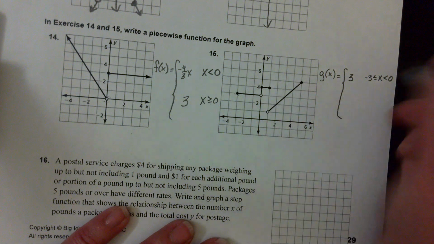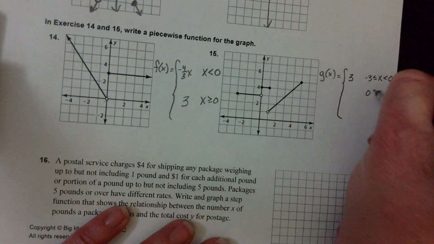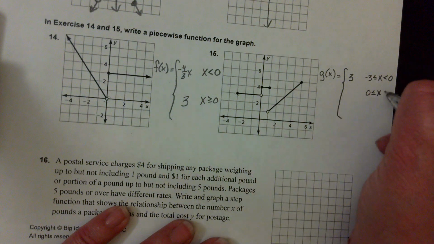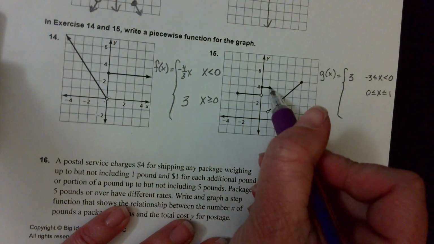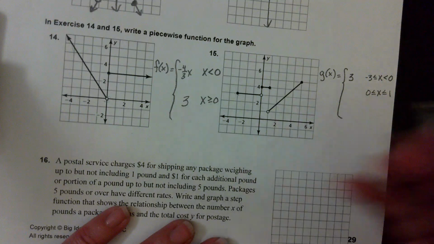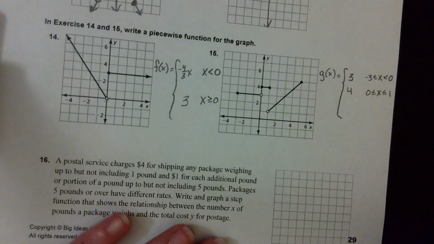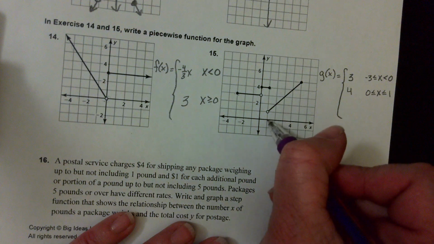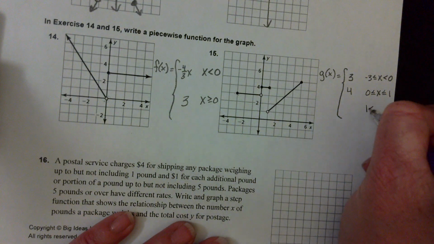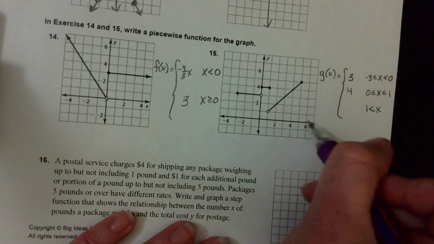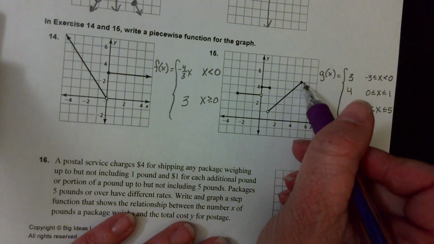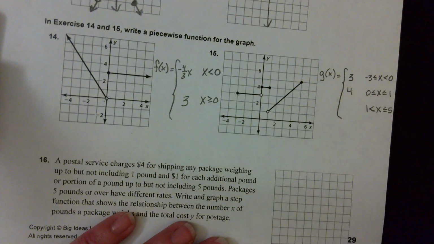Next, I go from 0, which is included, closed circle, to 1, which is also included because it is a closed circle. I can see my y value there is 4. For our next one, this starts when x is 1, but it's an open circle, so it's not included. And it ends when x is 5. Since that is a filled in circle, we're going to use or equal to.